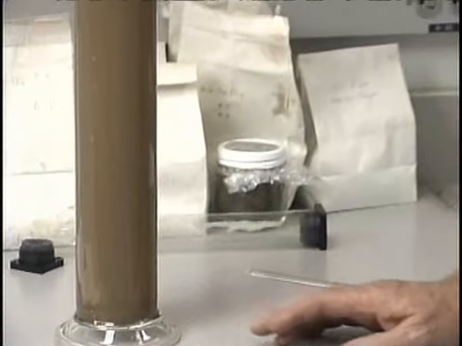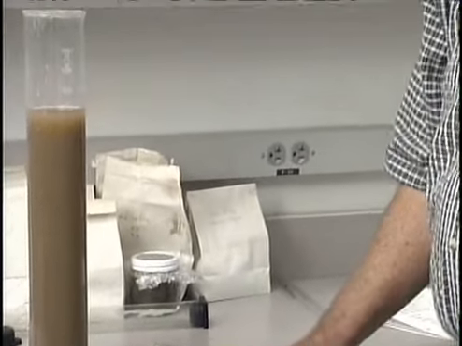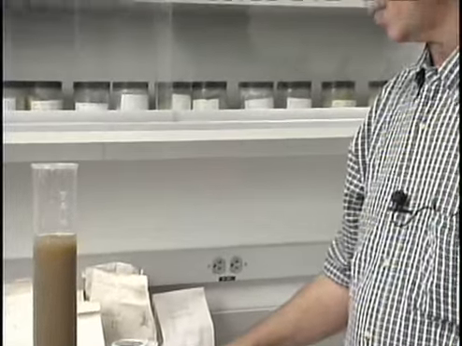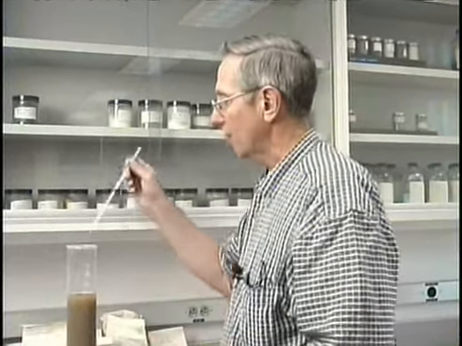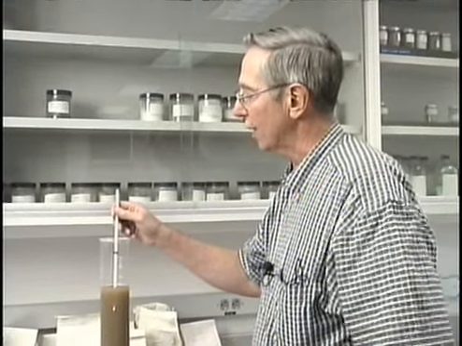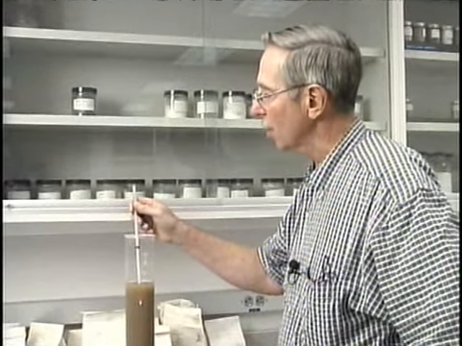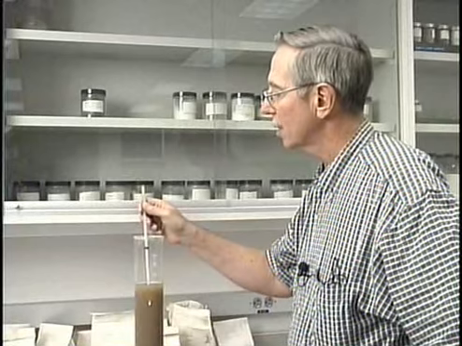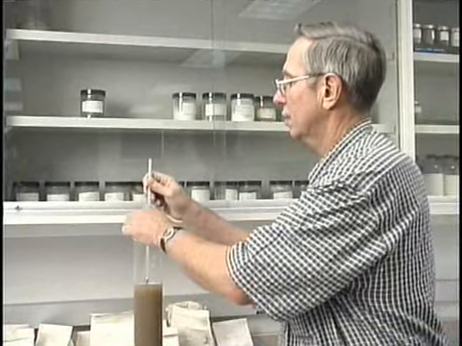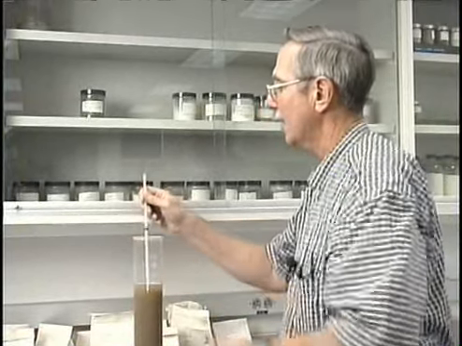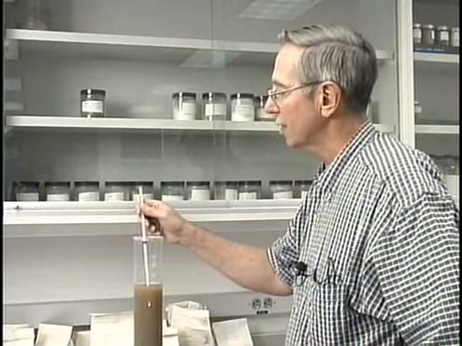Now what I'm going to do initially here is take the temperature again to see if that's changed, because temperature, of course, is a variable that we have to adjust for with our correction formula on the last page of our lab handout. So I'm going to place the thermometer into the suspension. I'll hold it there for a period of time, and then I'll read what the temperature of the suspension is.